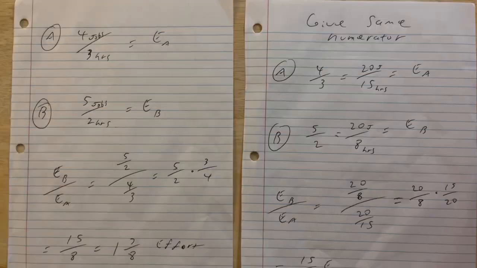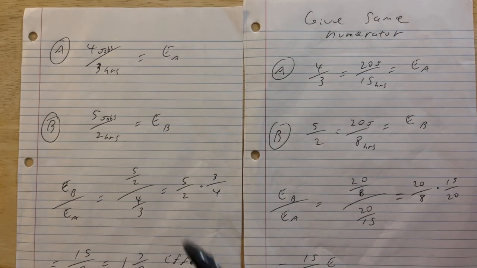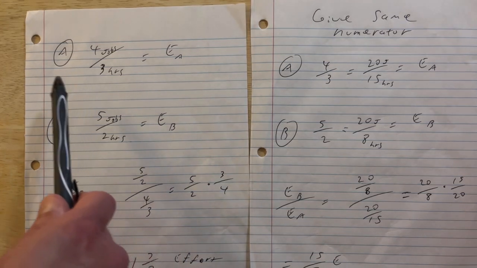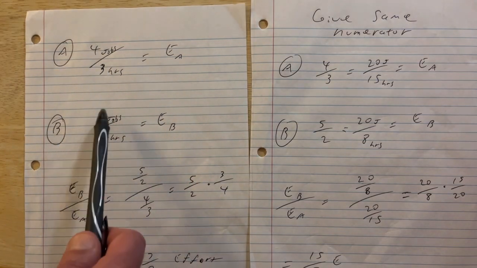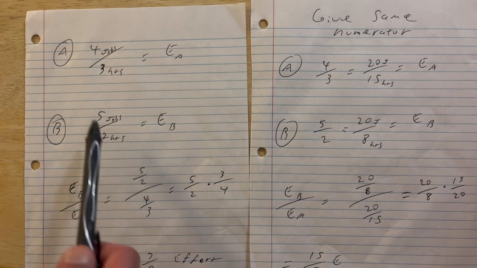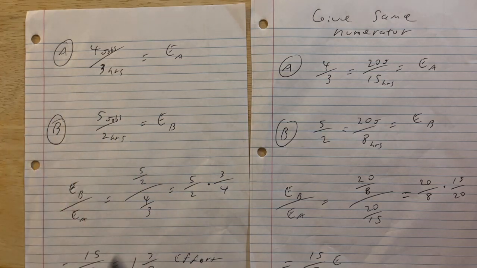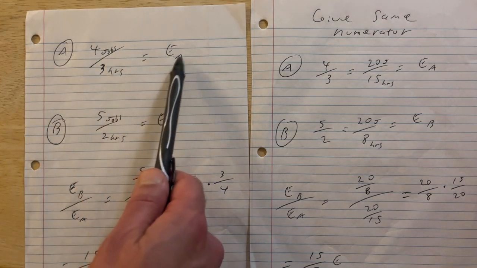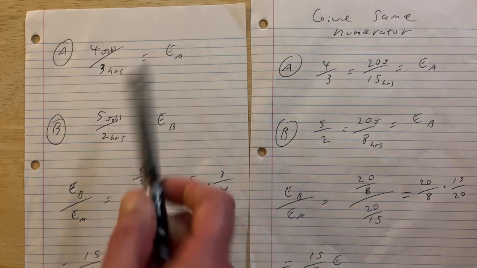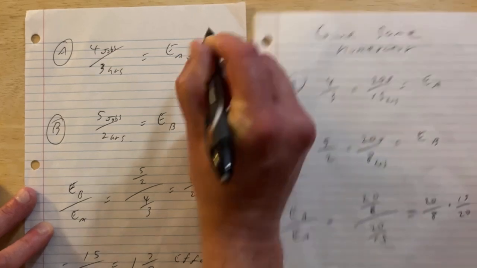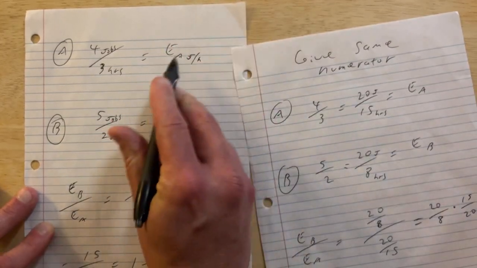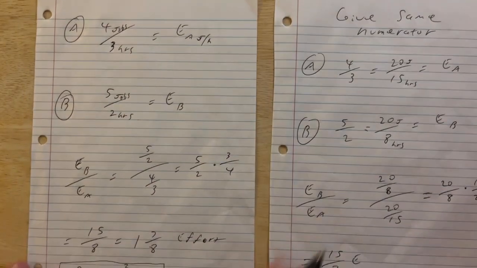Okay, next page. Now we're going to make it more complicated and show what happens if the numerators are not the same. Amy will do 4 jobs in 3 hours. Becky will do 5 jobs in 2 hours, or you can call them A and B or whatever. So jobs per hour, that is the effort. So the units on effort will be J per H, jobs per hour. So that's effort of A, and then here's effort of B.